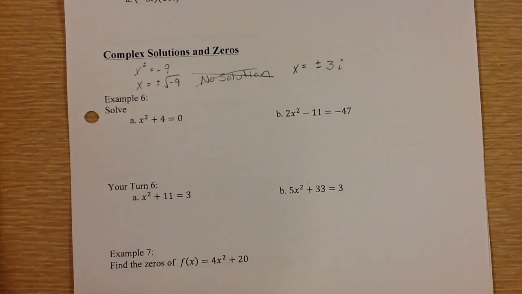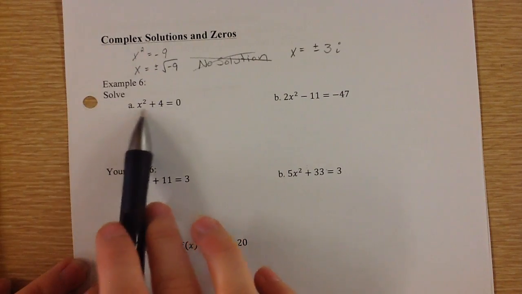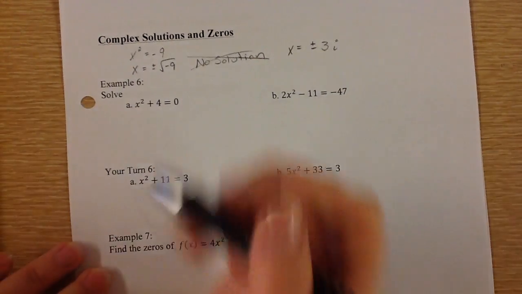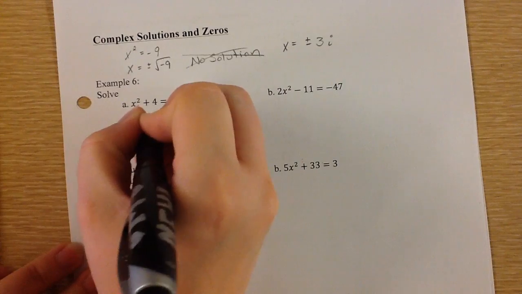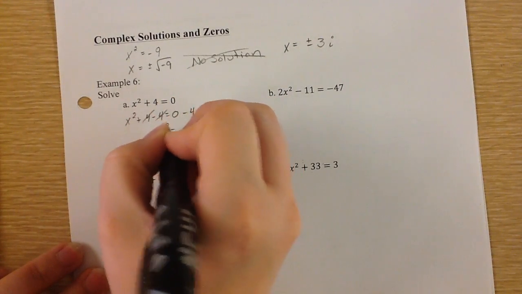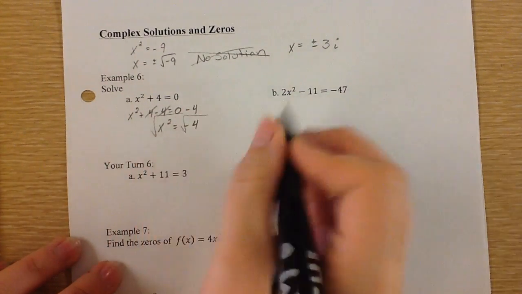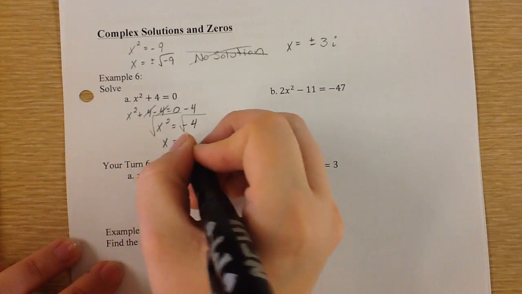So we solve the same way we've been solving, except now that we get a square root of a negative, we can simplify it. Okay, so here, example 6. x squared plus 4 equals 0. So I have an x squared, so I'm going to subtract the 4 to the other side. So I have x squared equals negative 4. So now at this point, we square root both sides. x equals, again, we can't forget our plus and minus.